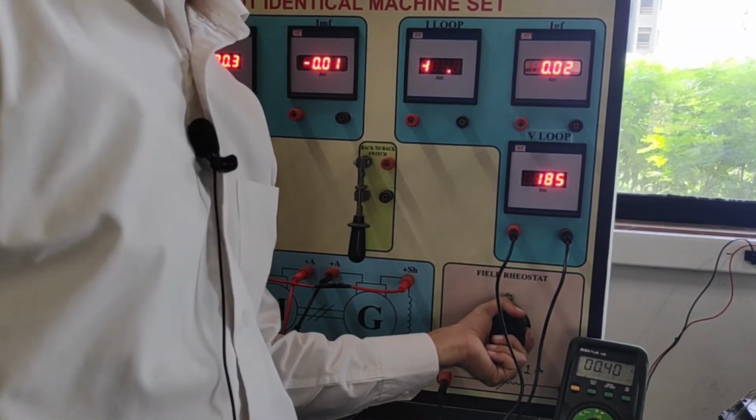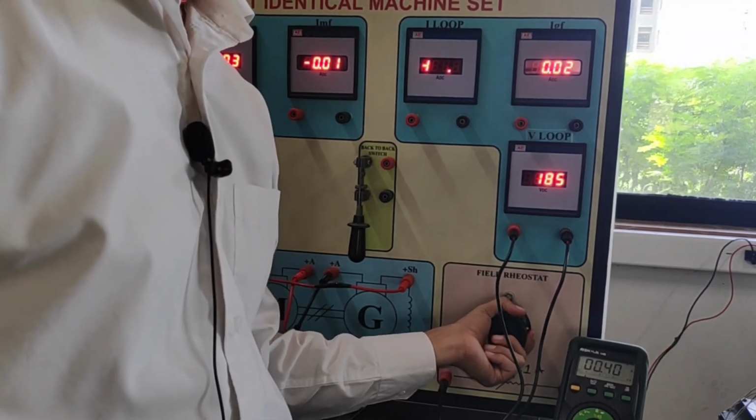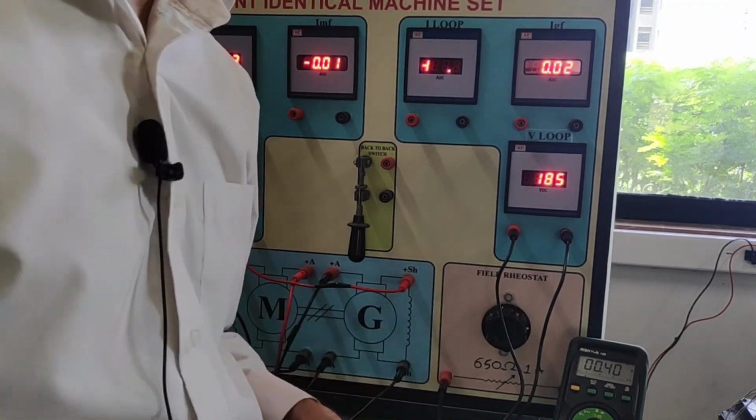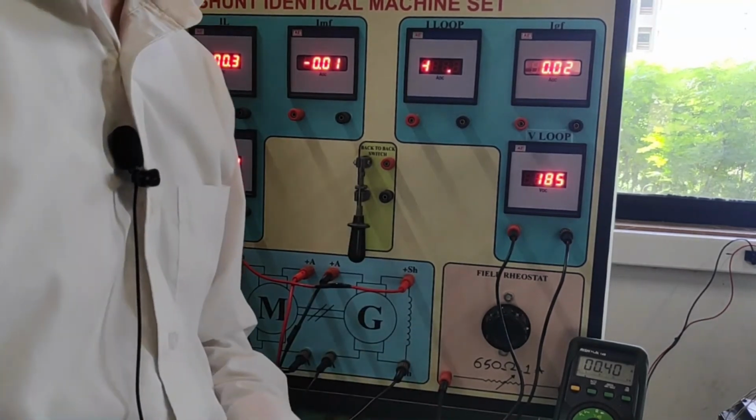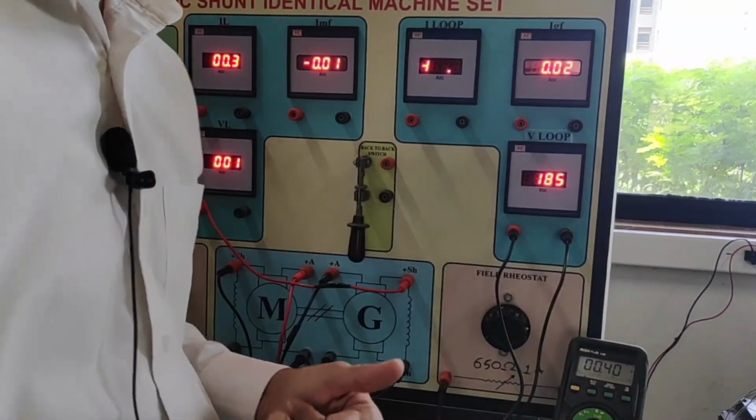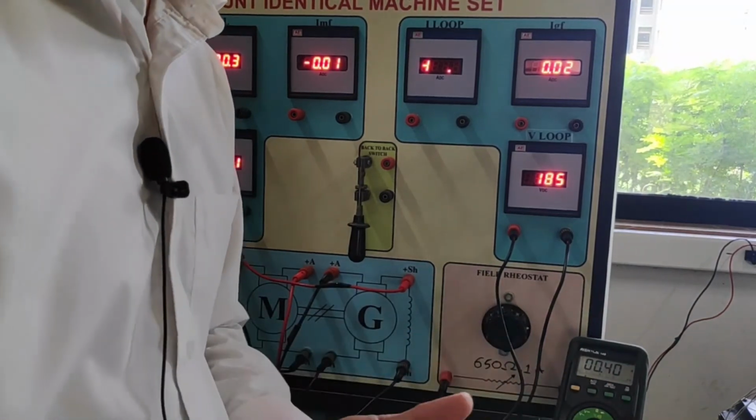And 0.4, 184. And now again, by theoretical understanding, we'll compare both these readings and understand it more.